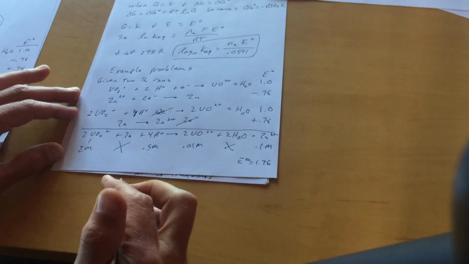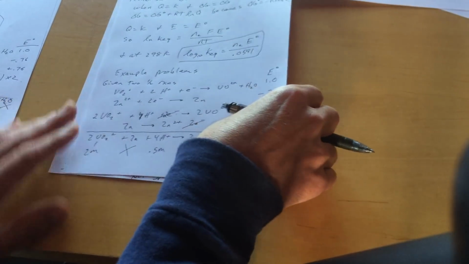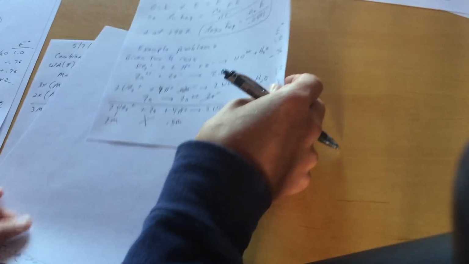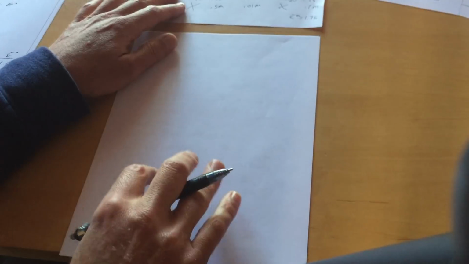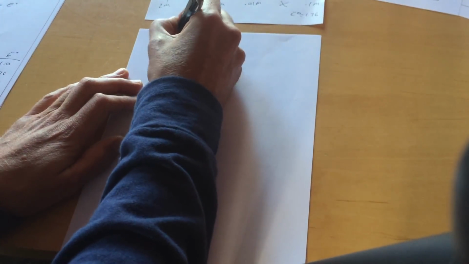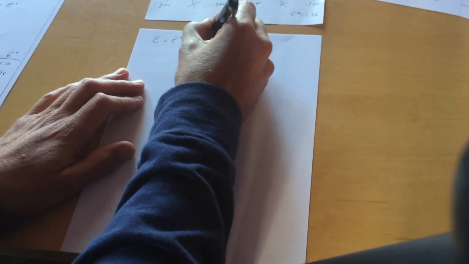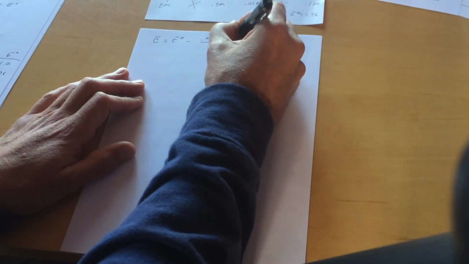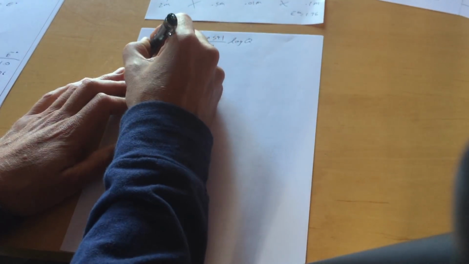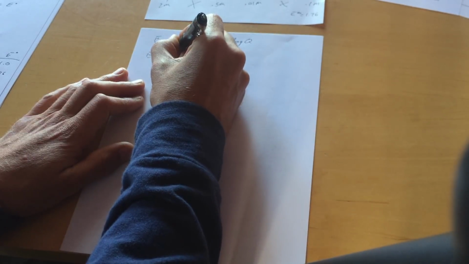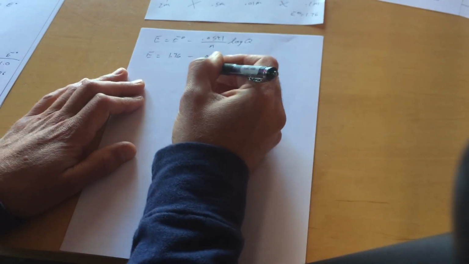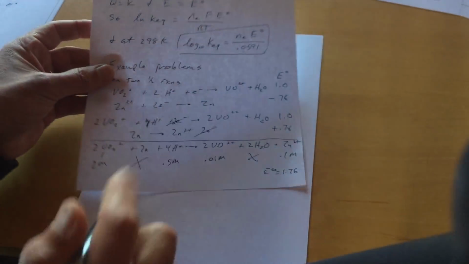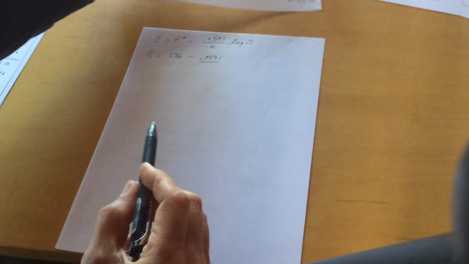Okay, and so now we can put this into our Nernst equation. E equals E0 minus 0.0591 over N log of Q. E equals 1.76 minus 0.0591 over the number of electrons transferred, and that is 2.